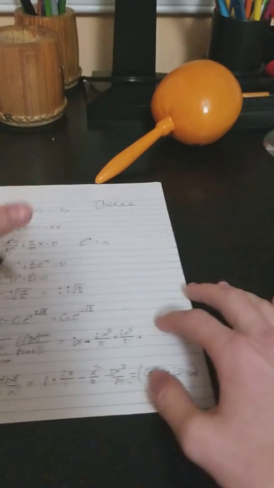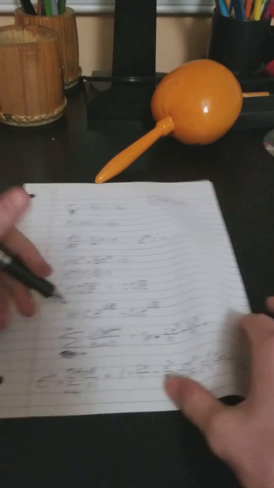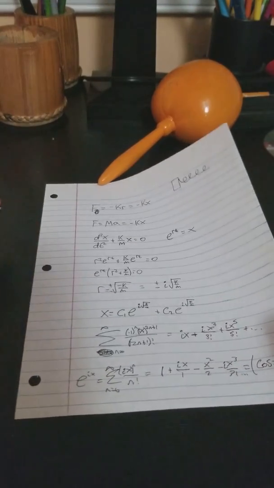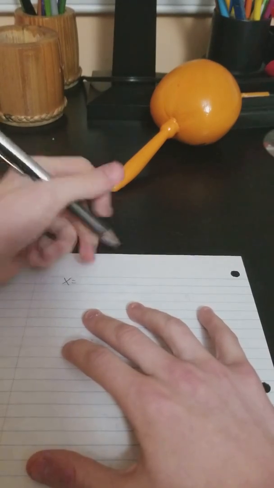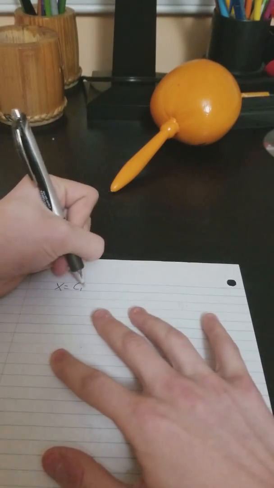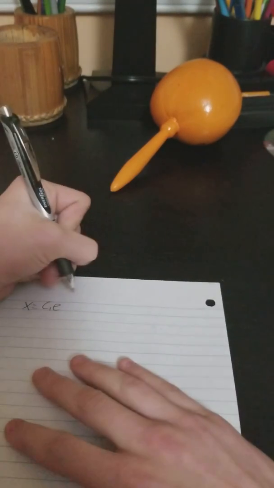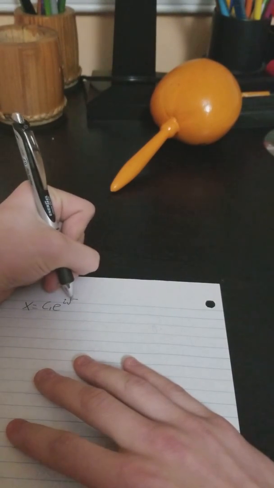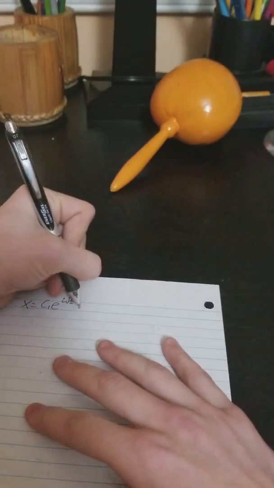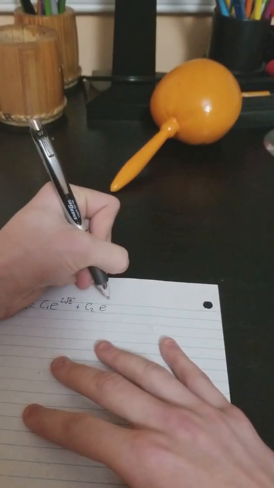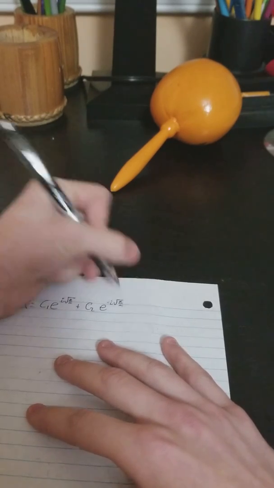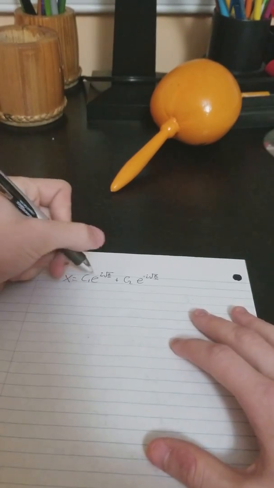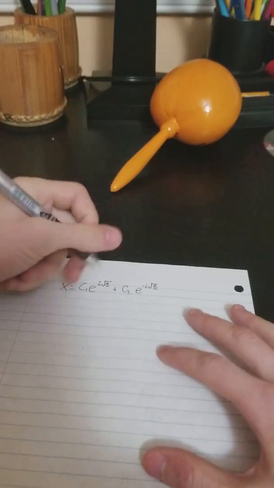So basically, e to the ix, this took a long time to explain, is equal, let me rewrite the differential equation solution, to c1 e to the i square root of k over m t plus c2 e to the negative i square root of k over m t. So e to the ix is cosine of x plus i times the sine of x.